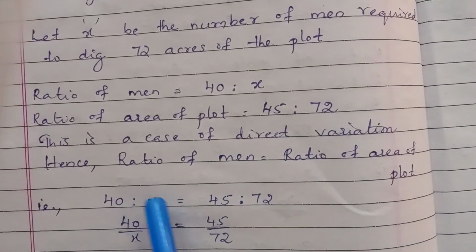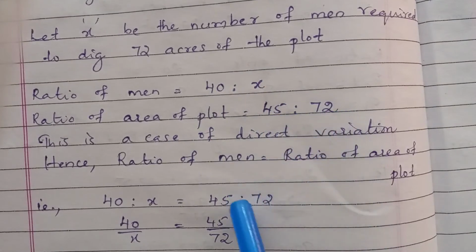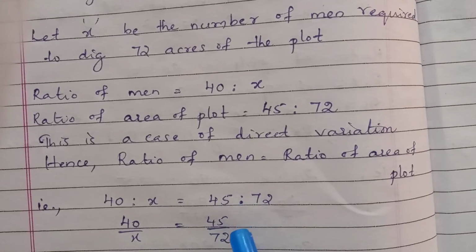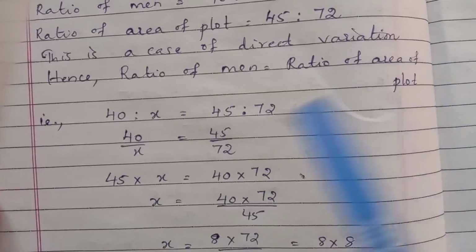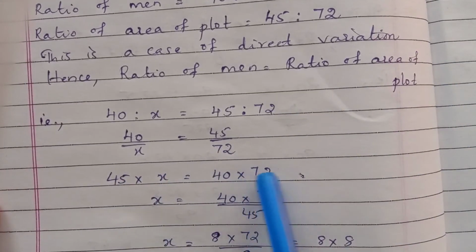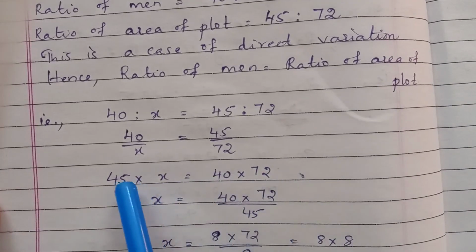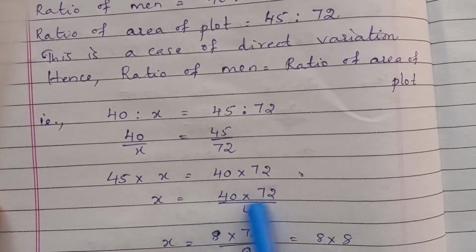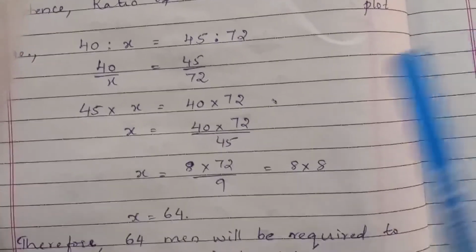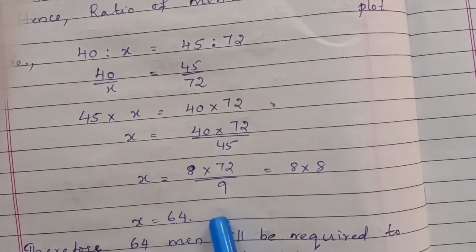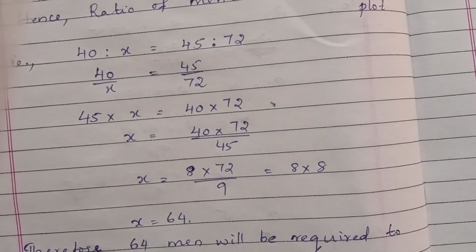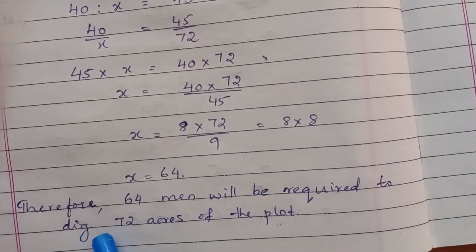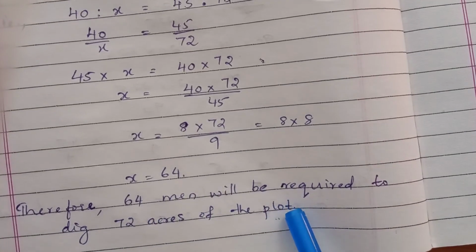That is 40 is to x is equal to 45 is to 72. Then 40 upon x is equal to 45 upon 72. Cross multiplying we will get 45 into x is equal to 40 into 72. Then taking 45 to the other side, we will get x is equal to 40 multiplied by 72, the whole divided by 45. Then cancelling and simplifying, we will get x is equal to 64. Therefore, 64 men will be required to dig 72 acres of the plot.